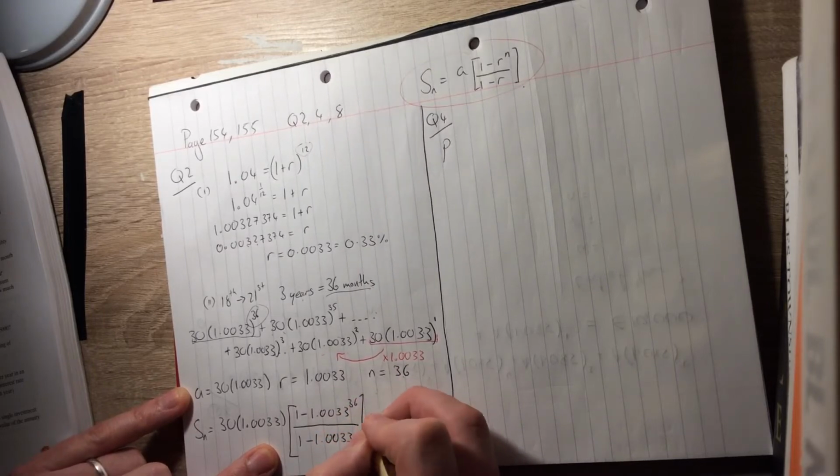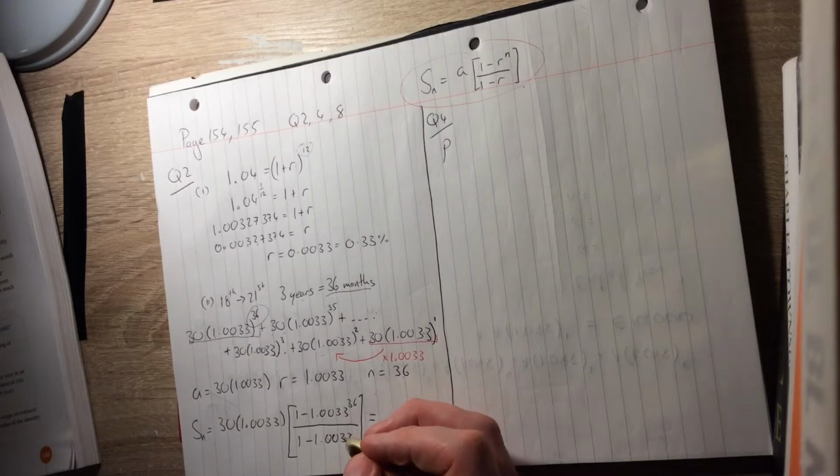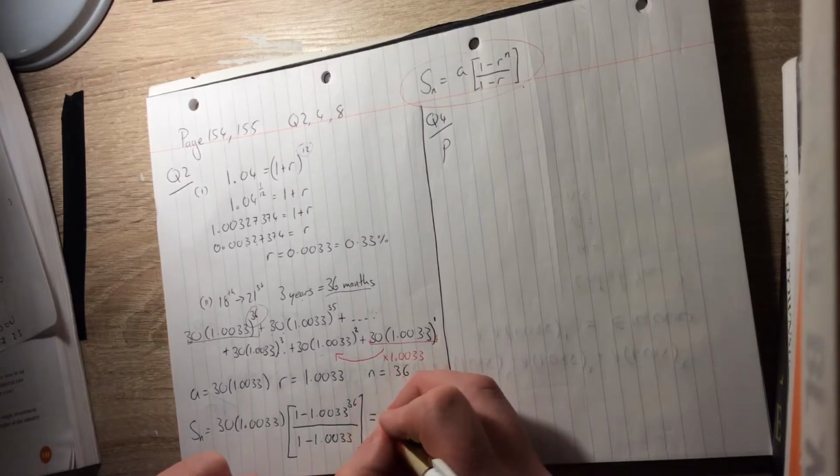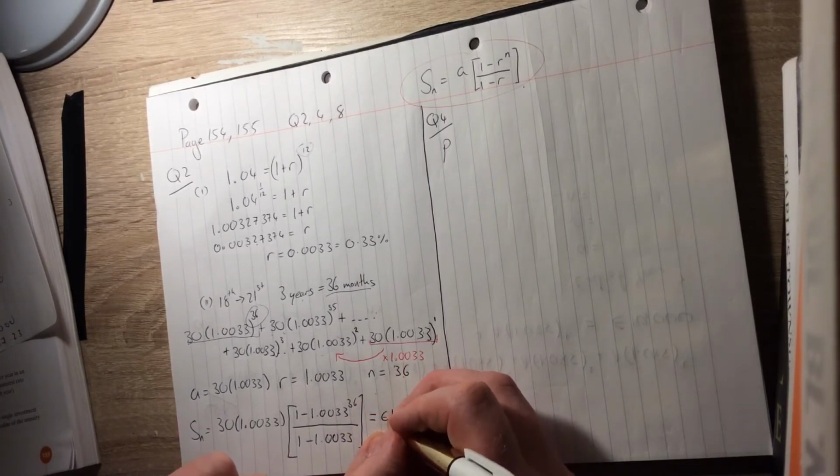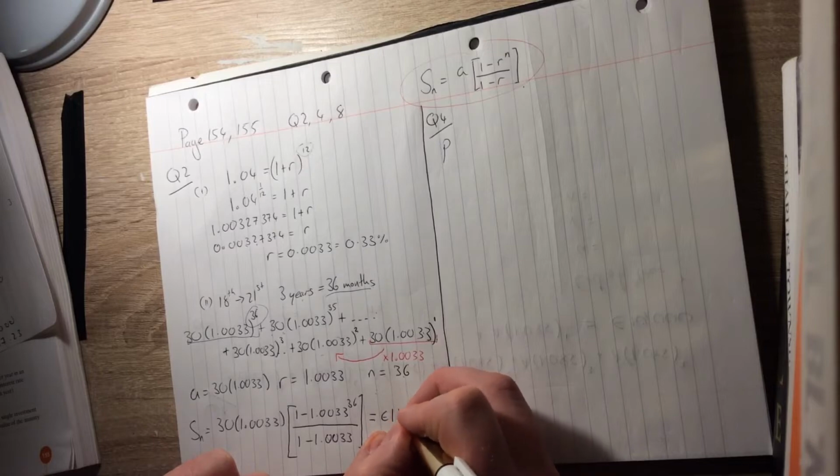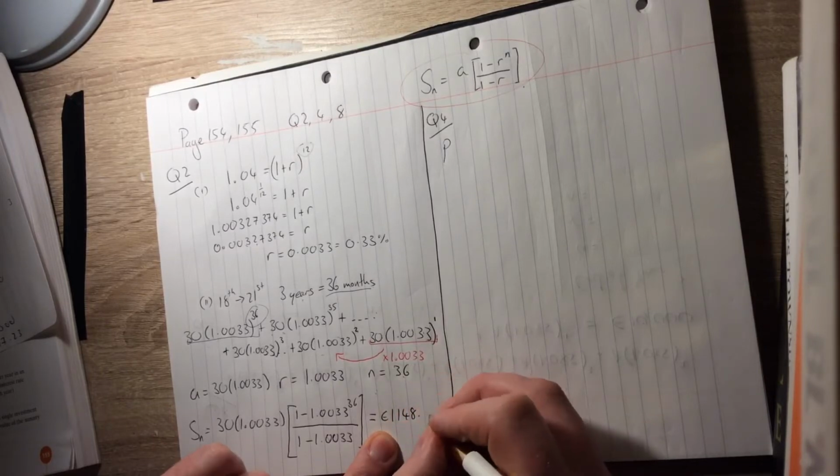Okay, and because I have the calculator work done on this already, I know that that answer comes out as 1,148 euros and 55 cents.